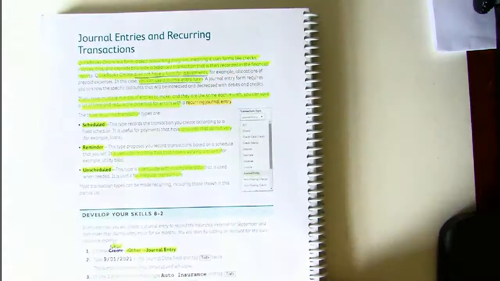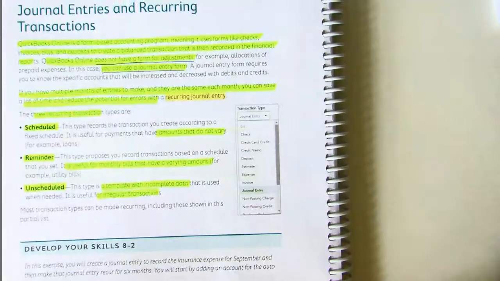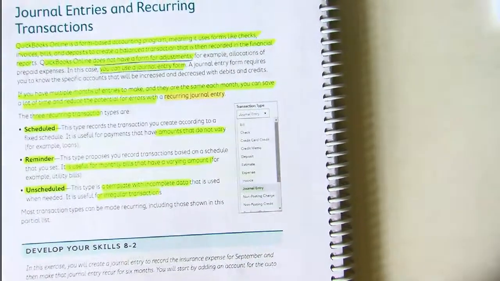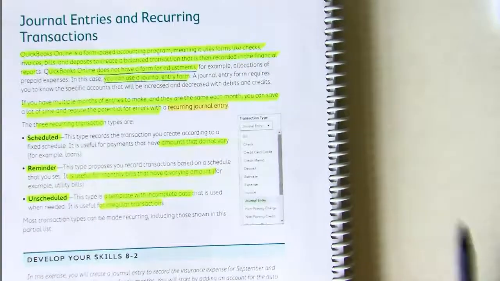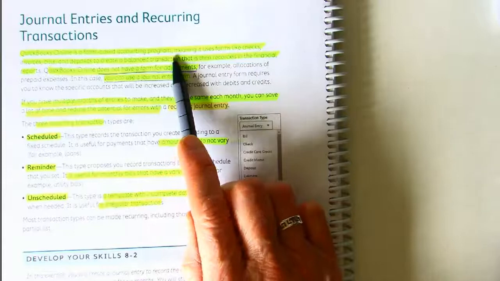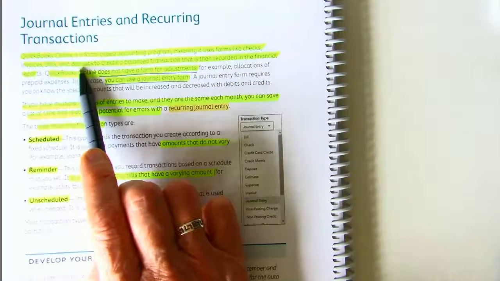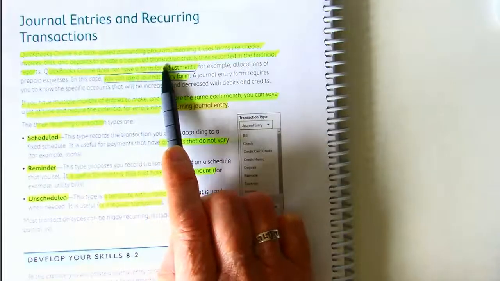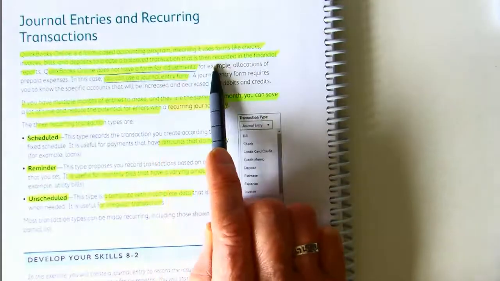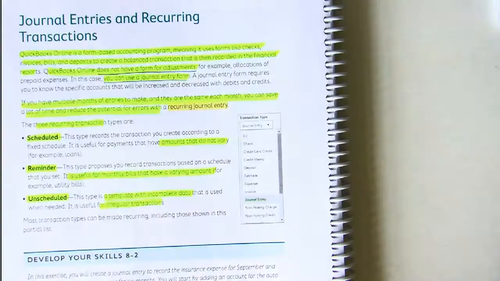Now let's talk about how to prepare a journal entry, and in particular recurring journal entries. Now, as we've talked about quite frequently in class, QuickBooks Online is a form-based accounting program, meaning it uses forms like checks and invoices and bills and deposits to create a balanced transaction, and then QuickBooks automatically records it behind the scenes.